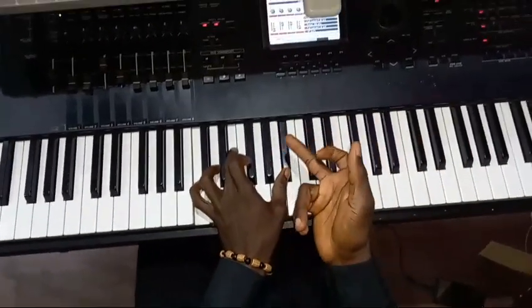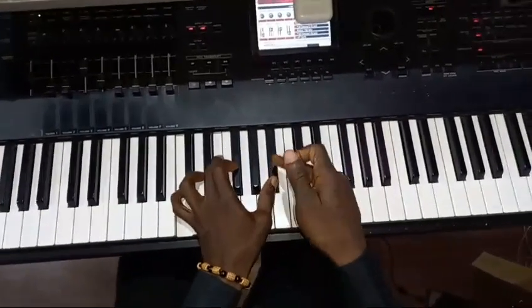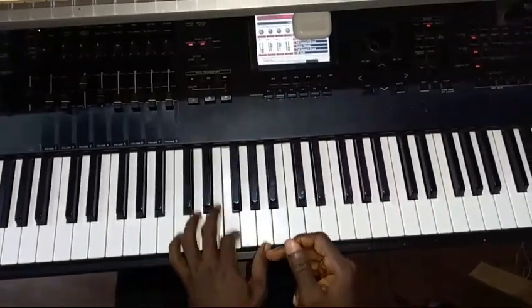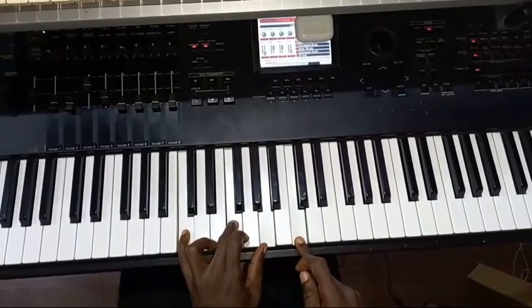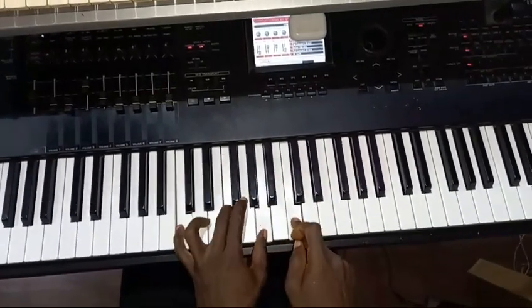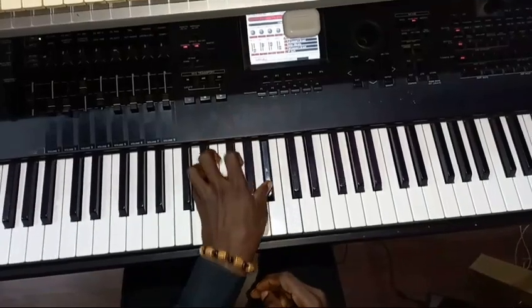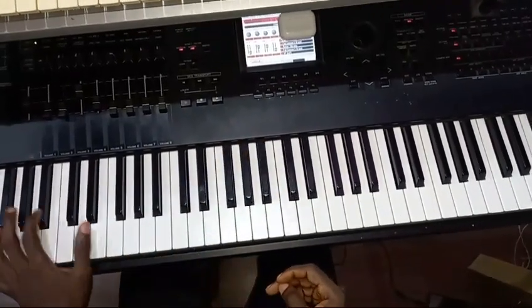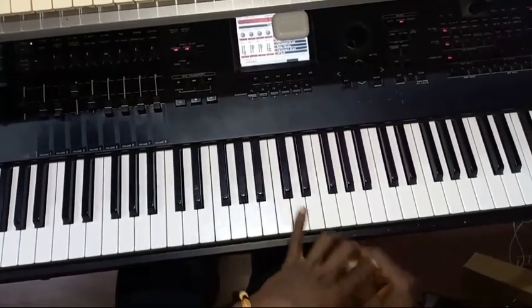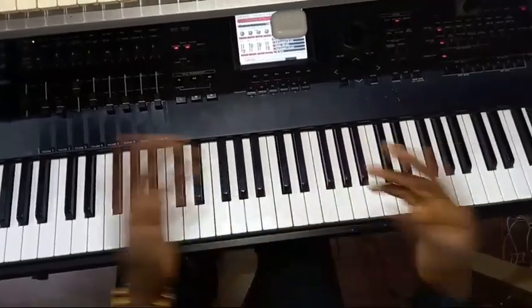Can you hear that? So this is coming down. This is going up, and this is also going up. Can you hear that? But because I'm going to the 4th, I use this. So this is better.